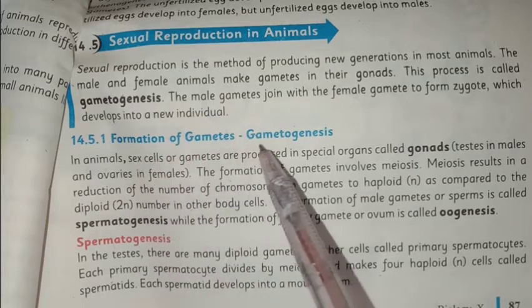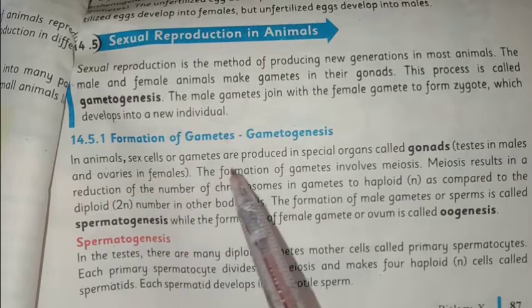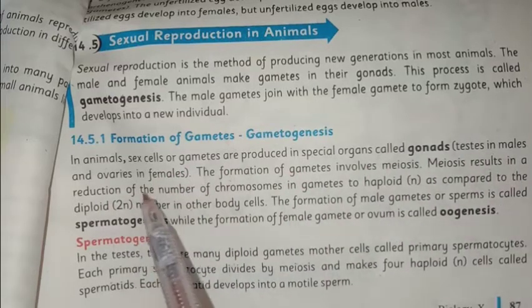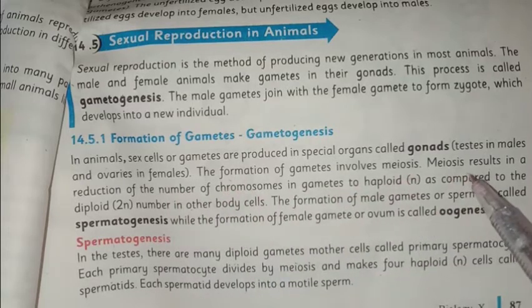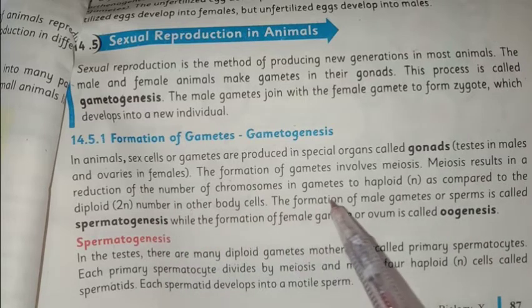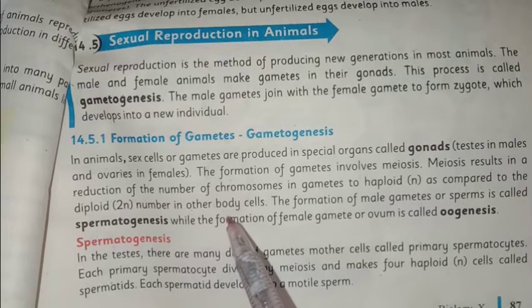Formation of gametes, or gametogenesis. In animals, sex cells or gametes are produced in special organs called gonads, testes in males and ovary in females. The formation of gametes involves meiosis. Meiosis results in a reduction of the number of chromosomes in gametes to the haploid number as compared to the diploid number in other body cells.